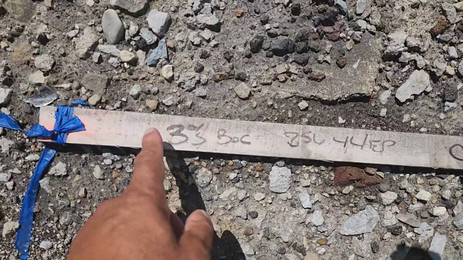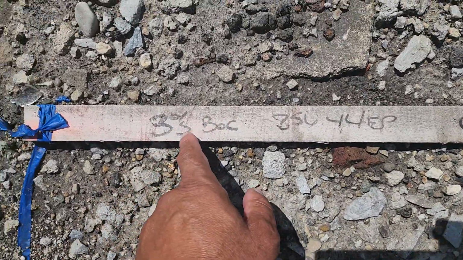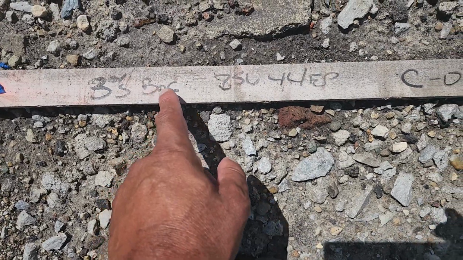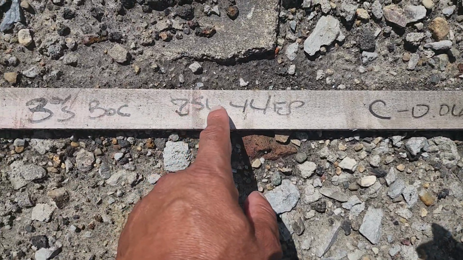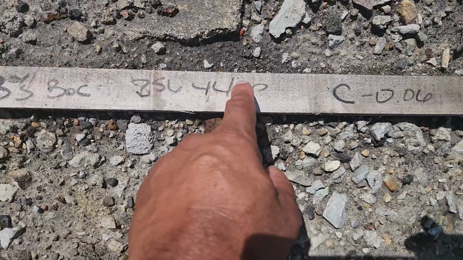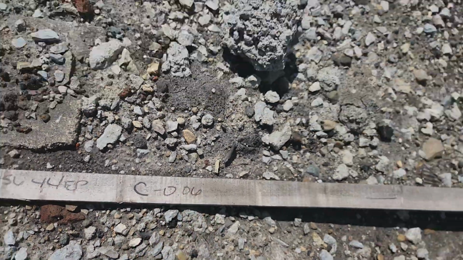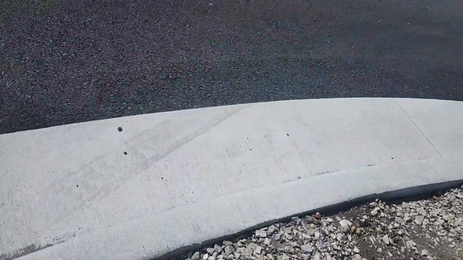Now here's one here. Doesn't have the station, but it has your 3 foot of offset, back of curve BOC, 856.44 EP edge of pavement, C-0.06. That means cut.